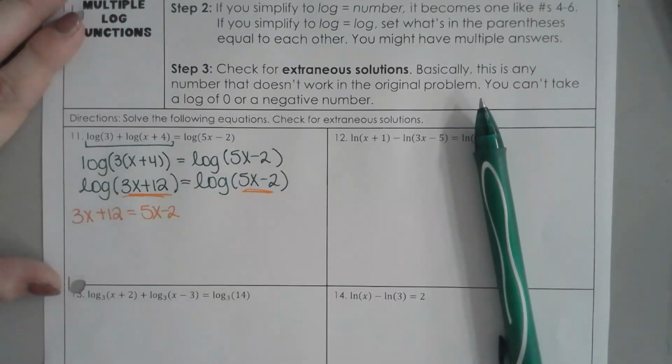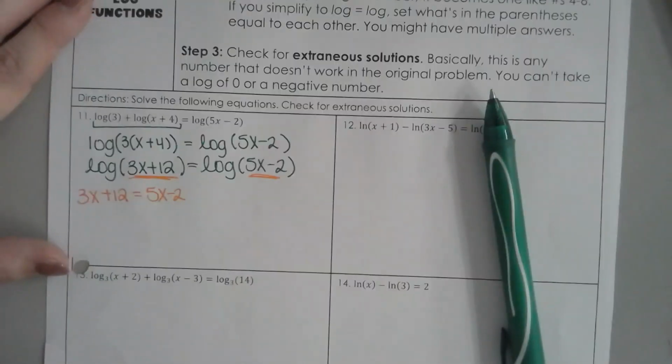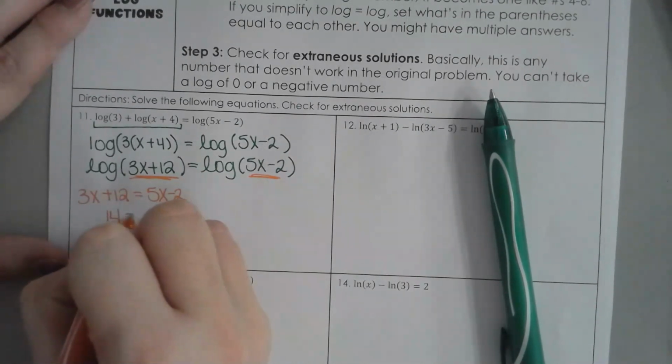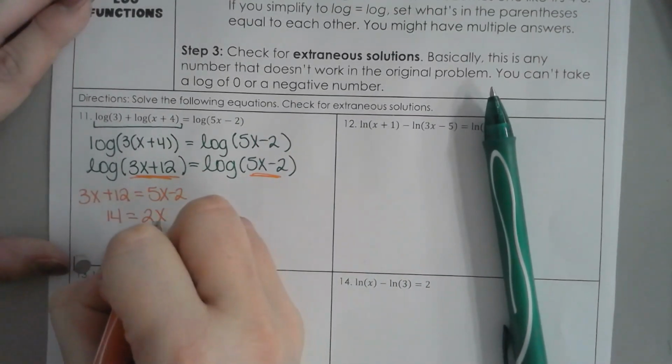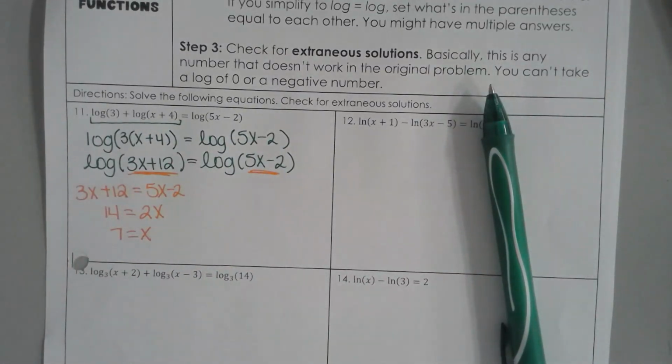Leave some space. So 14 equals 2x. 7 equals x. We got x equals 7.